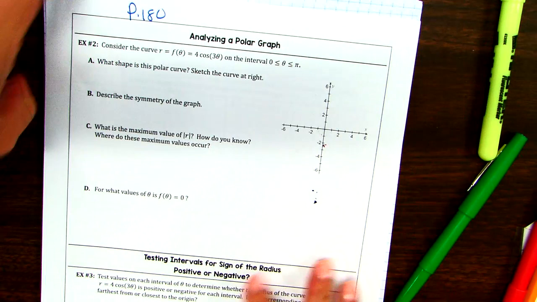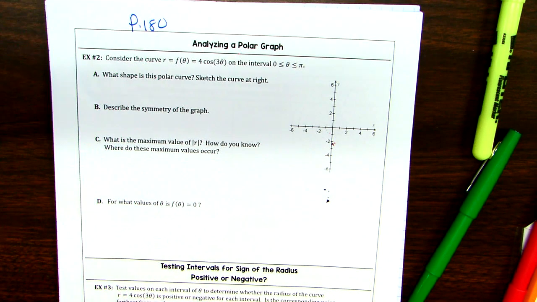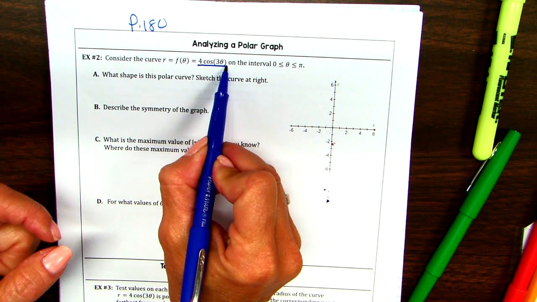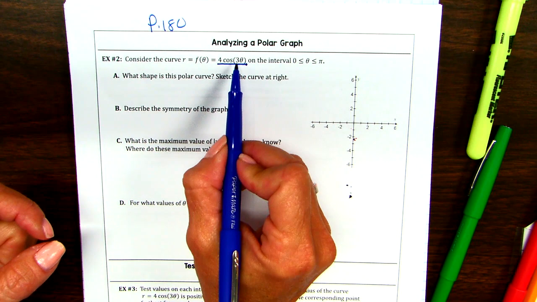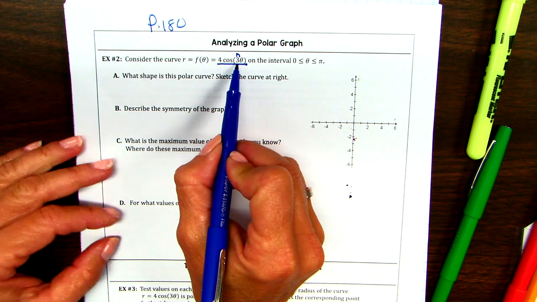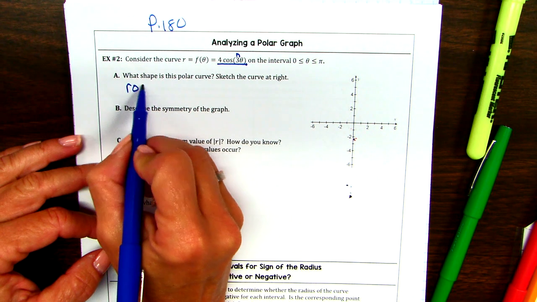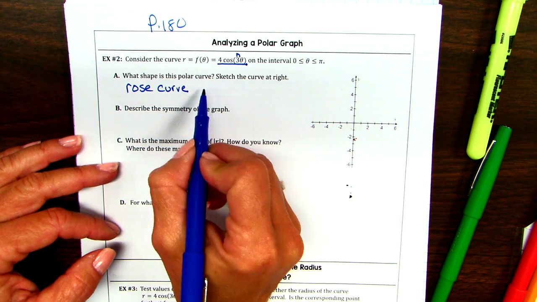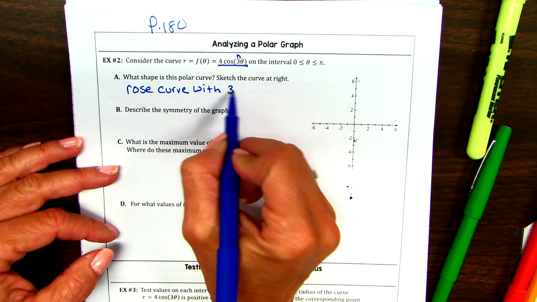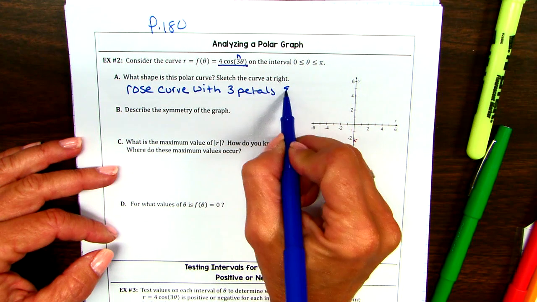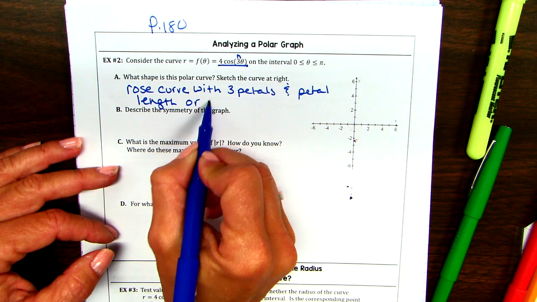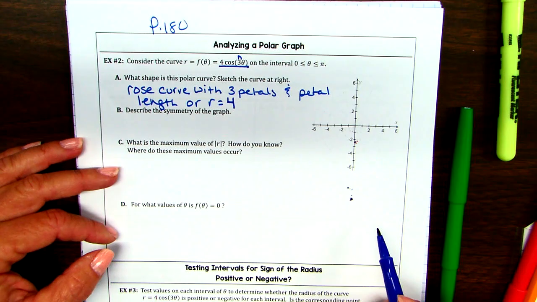Let's do a harder graph. Circles are pretty simple. Let's do the hardest type, which is a rose curve. So we know that this is a rose curve. Sorry, page 180. We know this is a rose curve because of that n value. It makes a multiple angle, okay? Because of that 3, we know this is called a rose curve. And since this is odd, it's that many petals, and petal length of R equals 4.